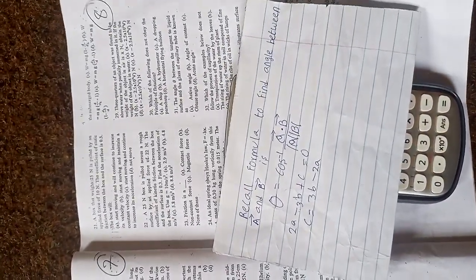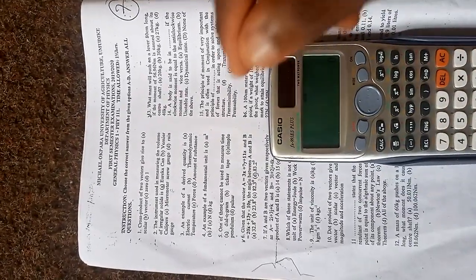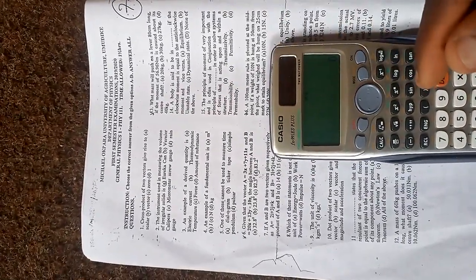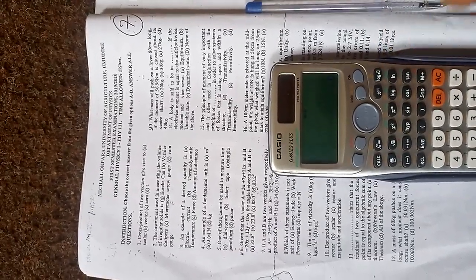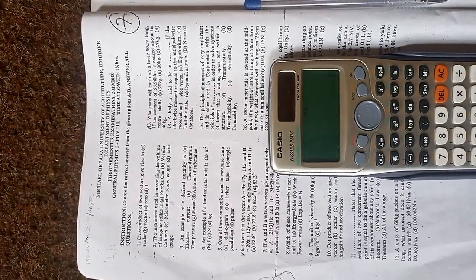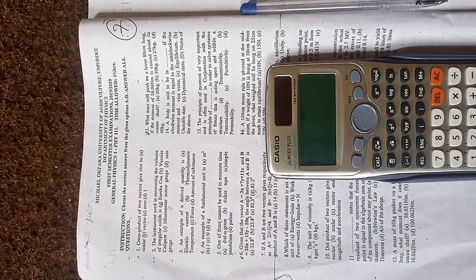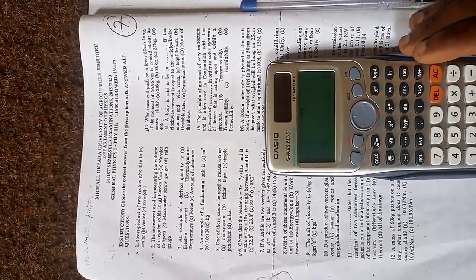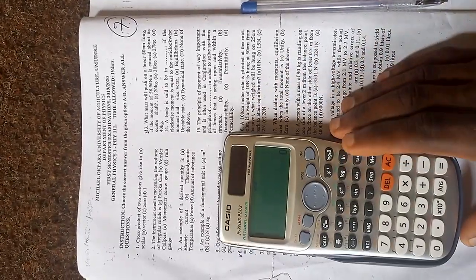Okay, from these past questions we have in number 6, of another side of the past question, you have a question there which says given that vector A is equals to 3x plus 7y plus 11z, and vector B is equals to 20x plus 13y minus 10z. The angle between A and B is dash. Okay, now that is very, very simple.